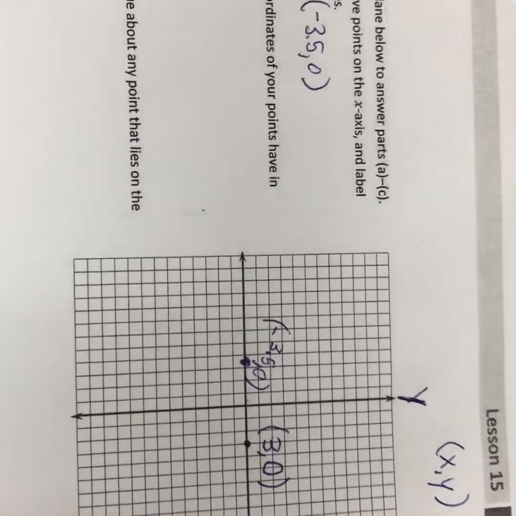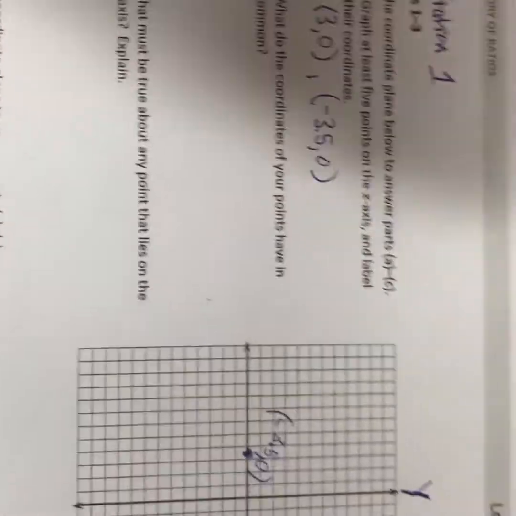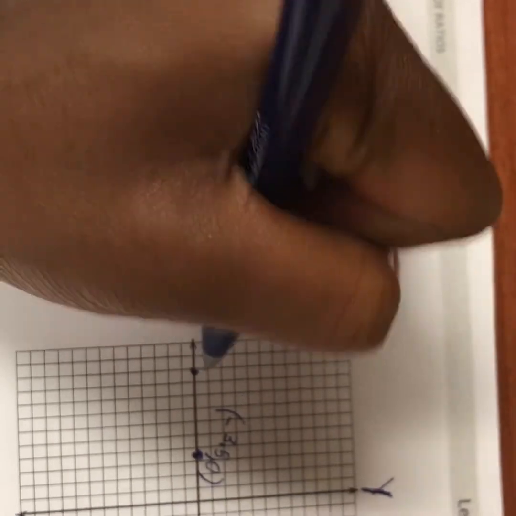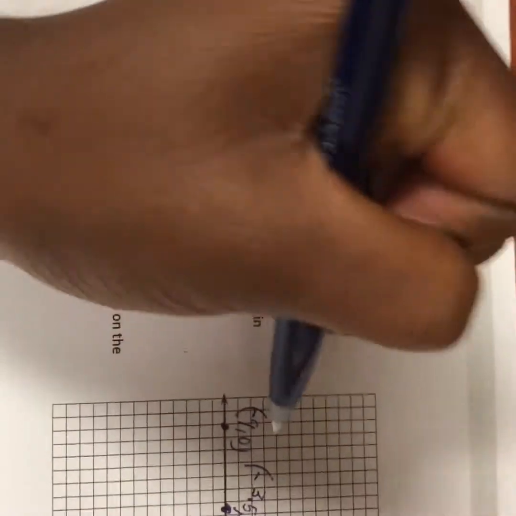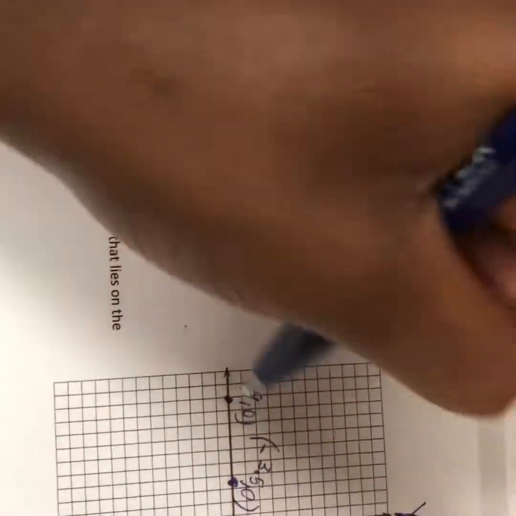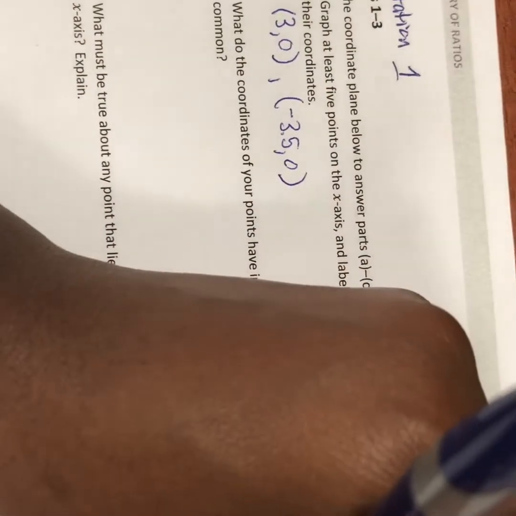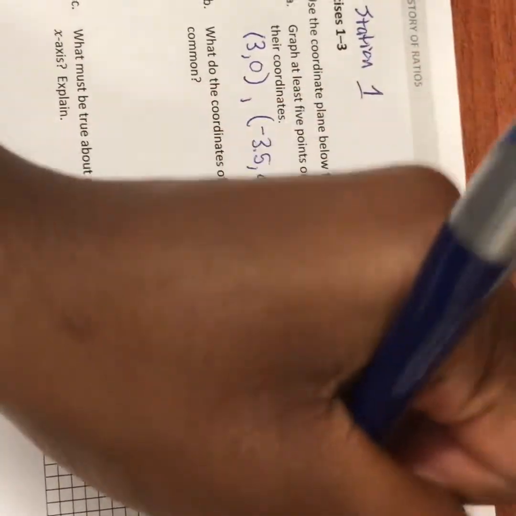Okay, so I'm just going to add 3 more points just so that I can have 5 like you. I'm going to do this one. So that's 1, 2, 3, 4, 5, 6, 7, 8, 9. So that's negative 9, 0. I'm going to do here, and that's going to be positive 9, 0. And then I'm going to do one more.